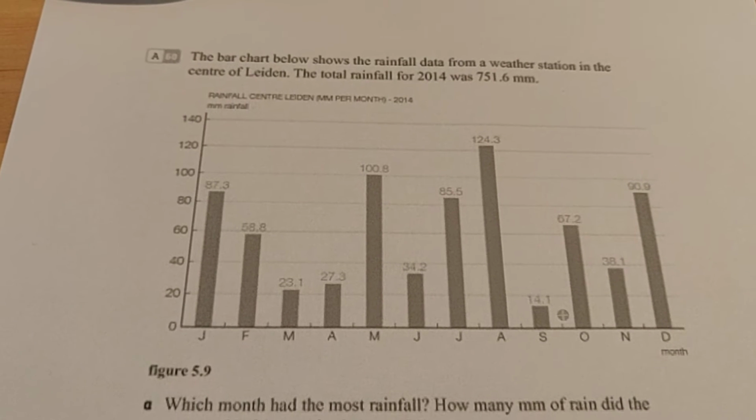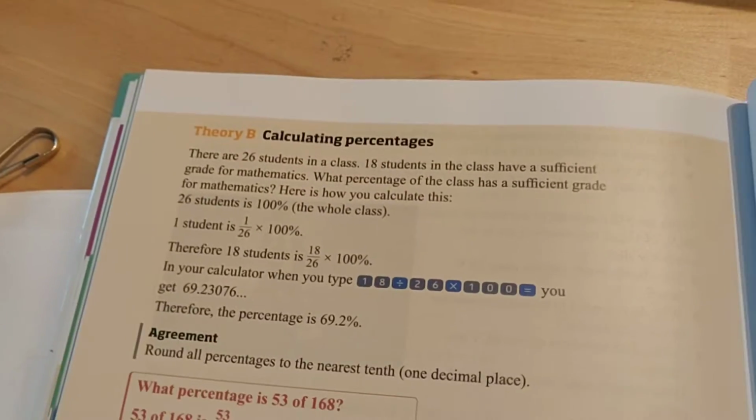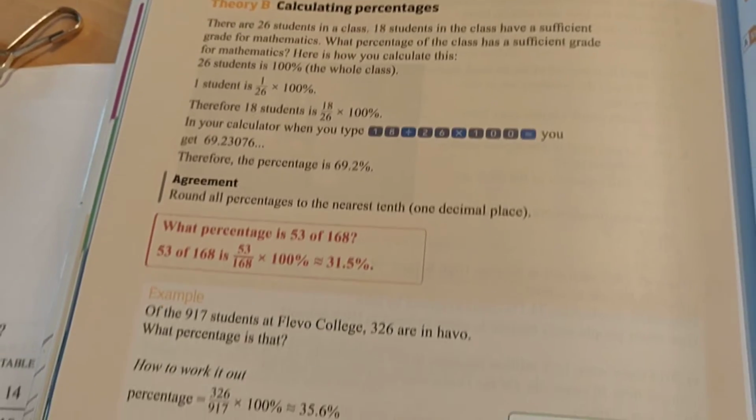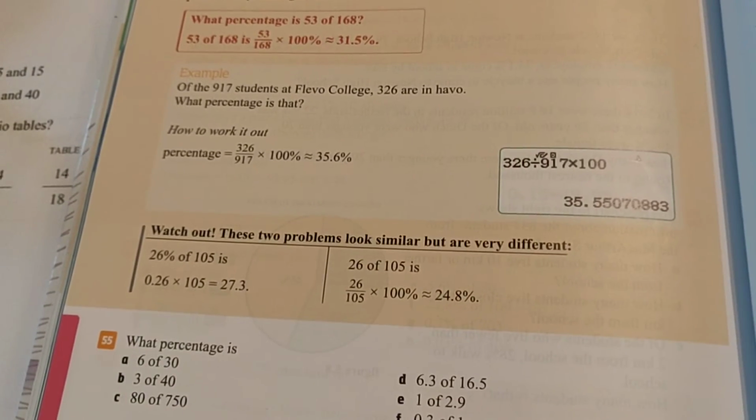Alright, this is a video for 1VHT about exercise 60 from chapter 5. It's about calculating percentages, so hopefully you already know this. But also the previous lesson you made exercises about it, so hopefully everything is clear.